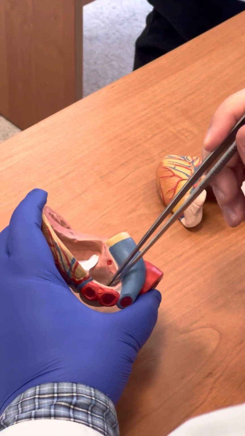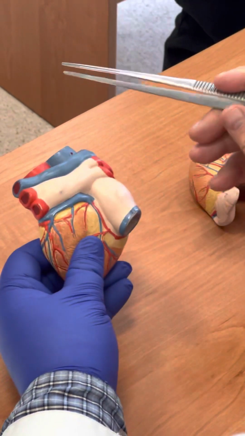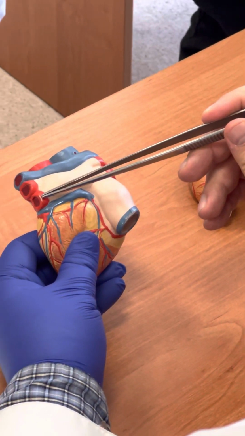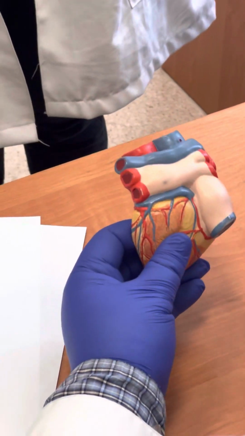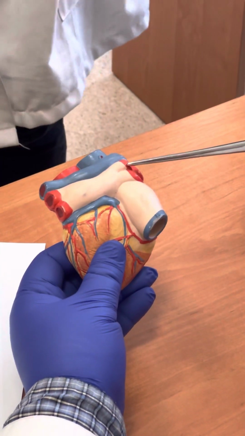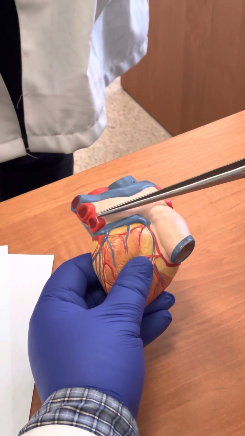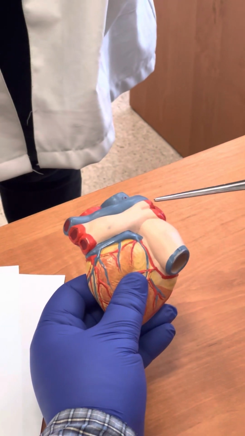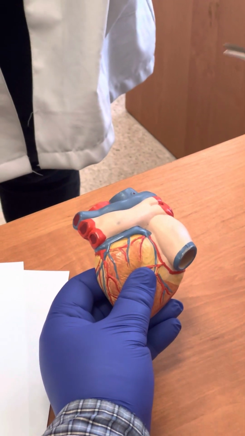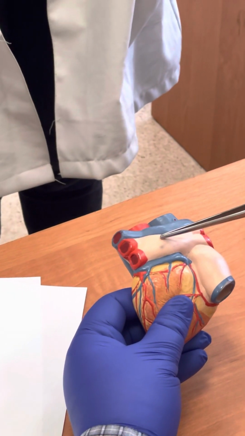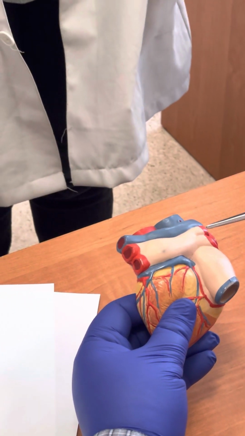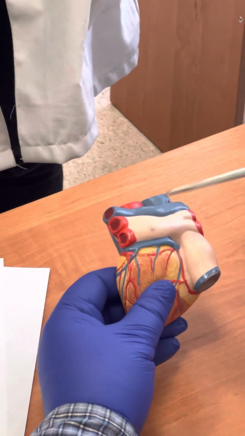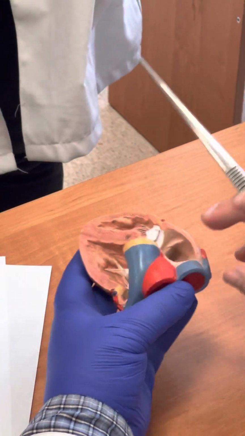Left atrium, atrium sinistrum. It receives 4 pulmonary veins, 2 pulmonary veins on the left side and another 2 veins on the right side. Why do the pulmonary veins have a red color? Because they conduct oxygenated blood from the lungs to the left atrium. That is why they are veins. They are veins, but they have a red color in this preparation because they have oxygenated blood.